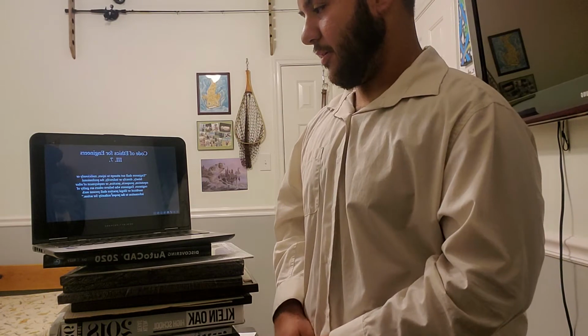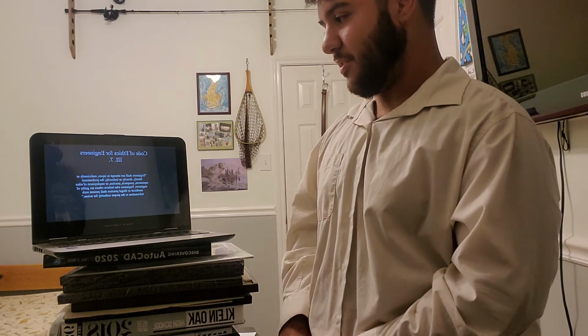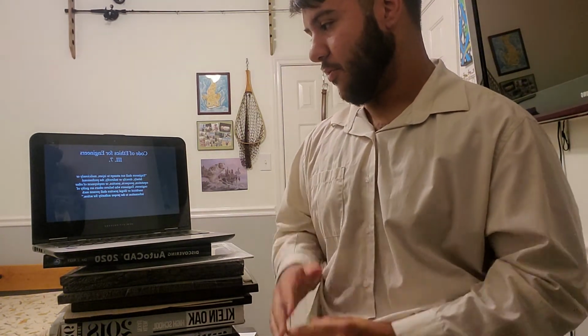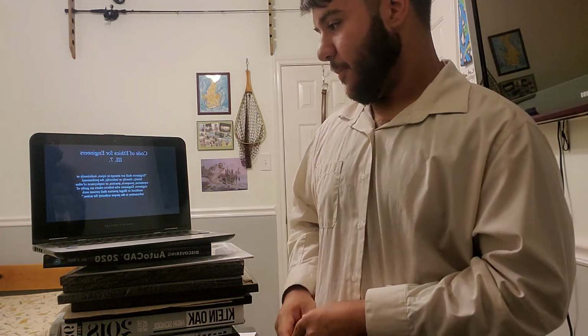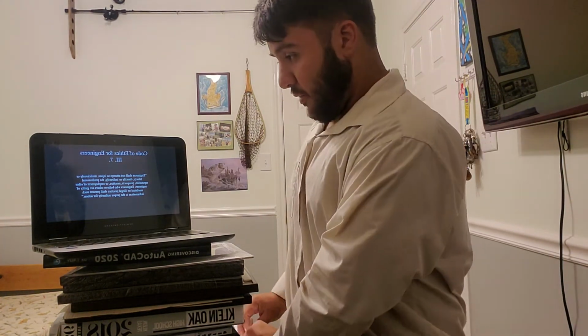Pertaining to Roman numeral 7, engineers shall not attempt to injure maliciously or falsely, directly or indirectly, the professional reputation, prospects, practice, or employment of other engineers. Engineers who believe others are guilty of unethical or illegal practice shall present such information to the proper authority for action.